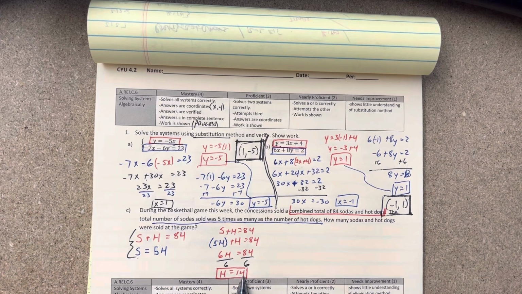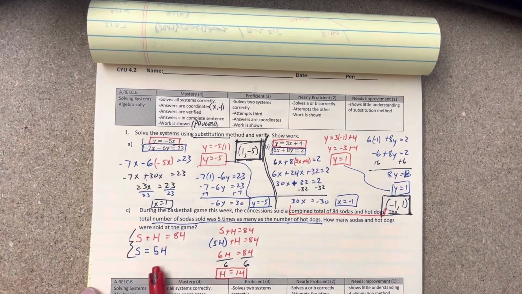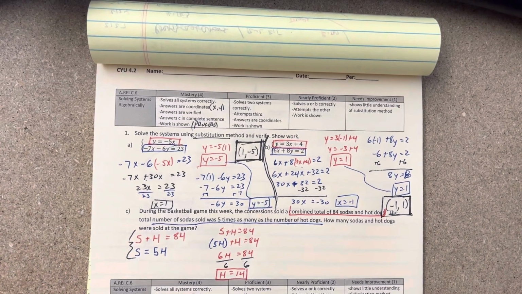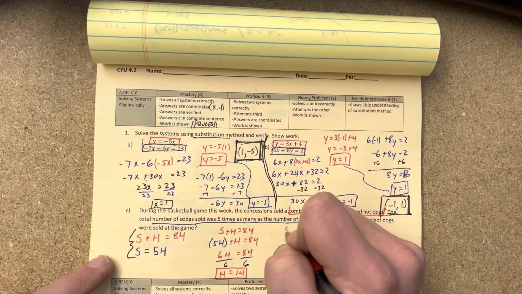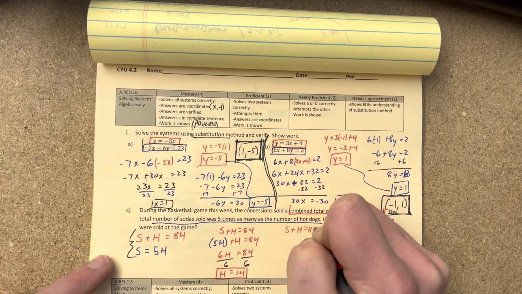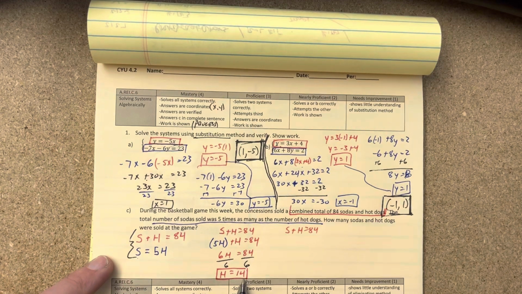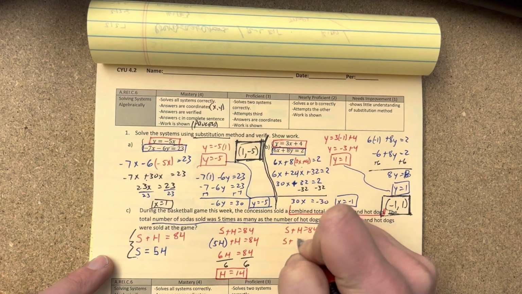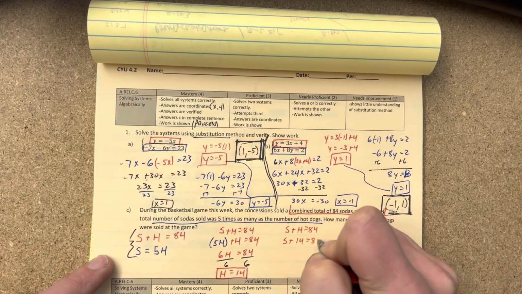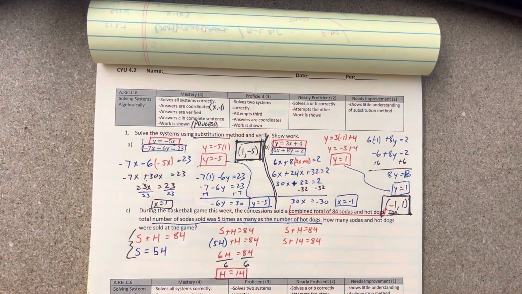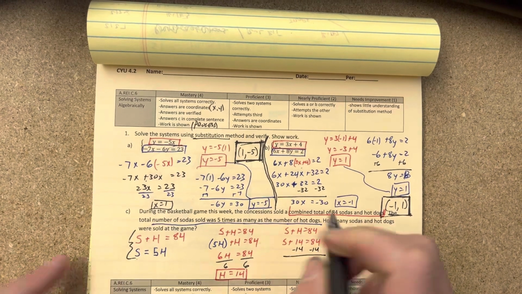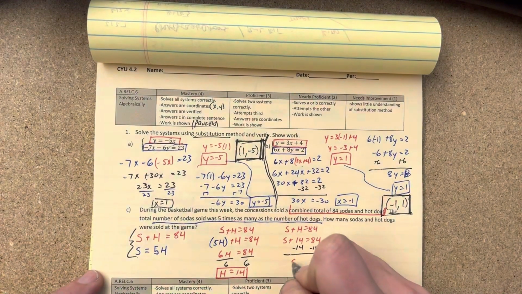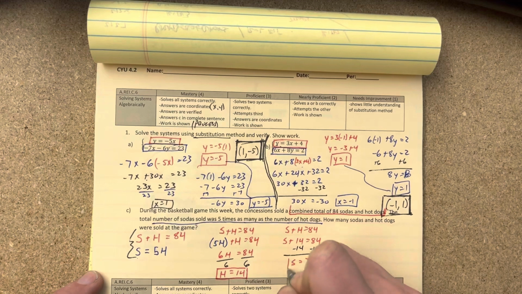So now let's go back, let's figure out how many sodas they sold. So we'll take this H equals 14, plug it into red, plug it into blue, and we should get the same thing, just like we did a minute ago. So in red, S plus H equals 84, but our claim is that H equals 14. So S plus 14 equals 84. Subtract 14 from both sides here, and we can then find that S equals 70.